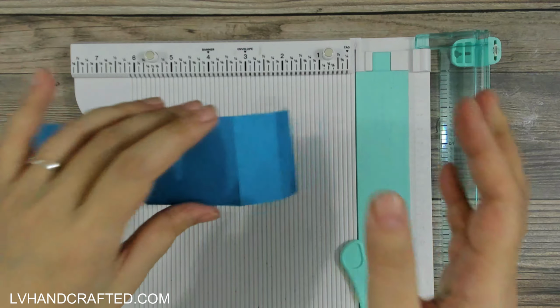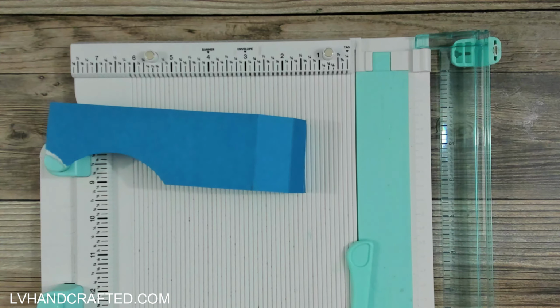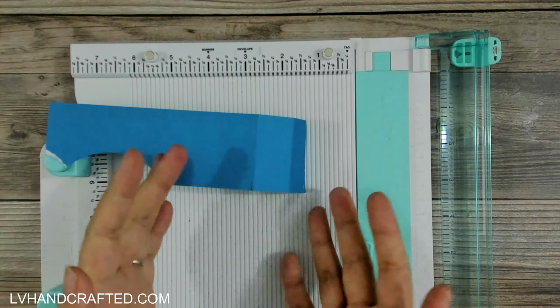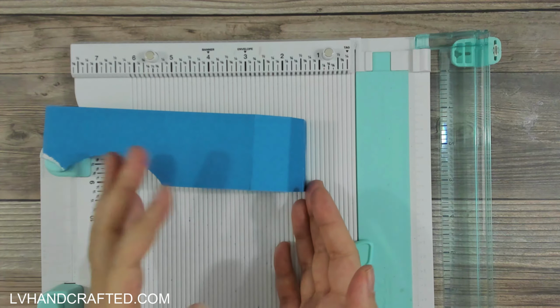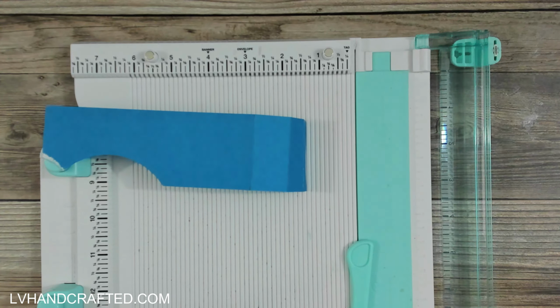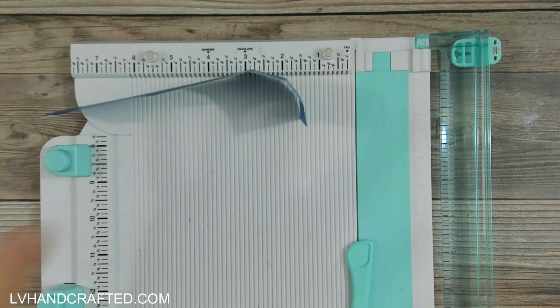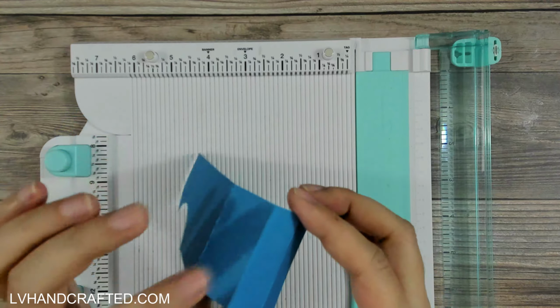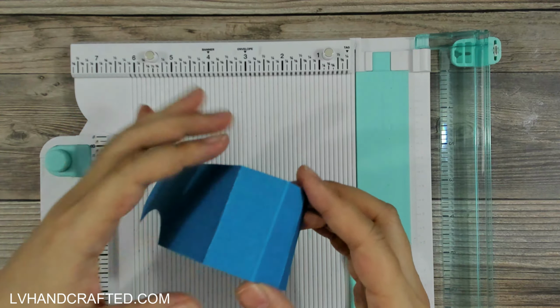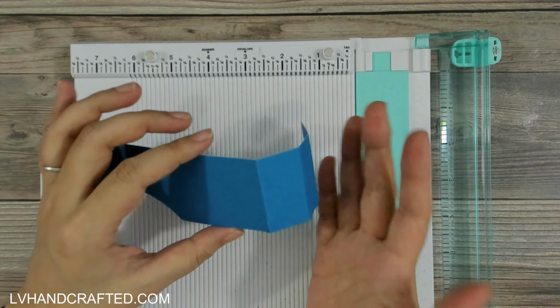So things like mini albums, especially when you're doing your albums that might have flips and flaps, that might have hinges for your pages and whatnot, that's when I care about really trying to maintain as much as possible the strength of that paper.